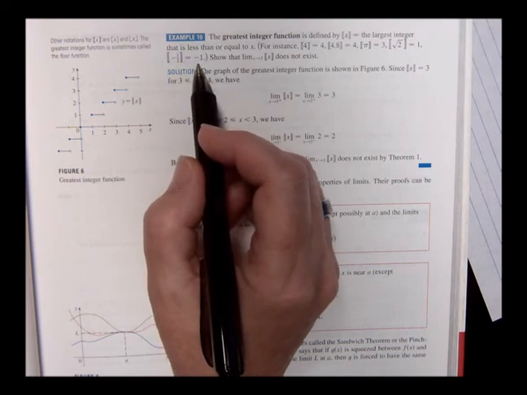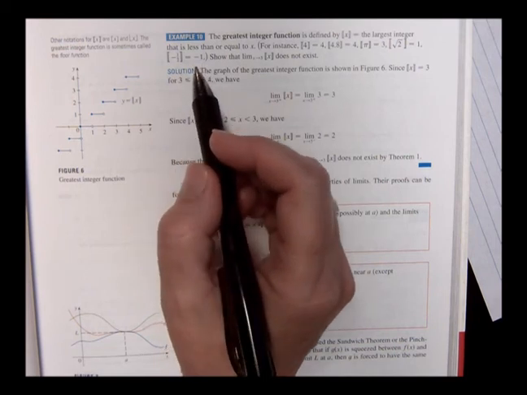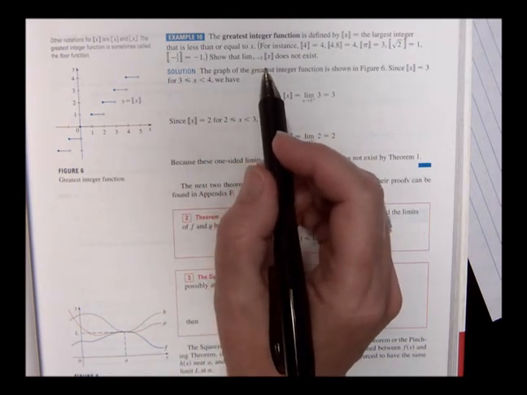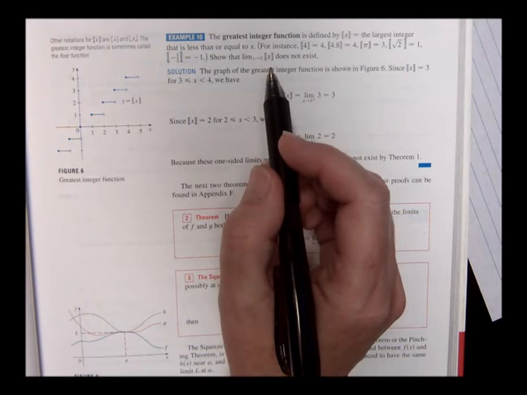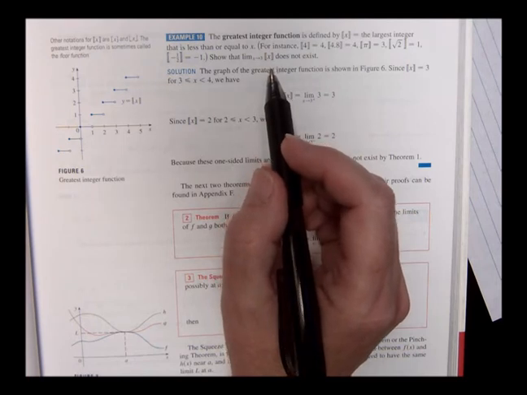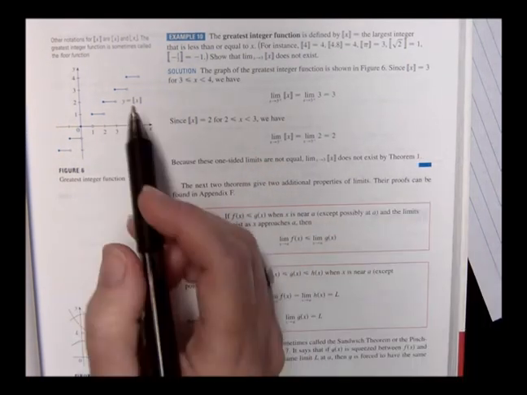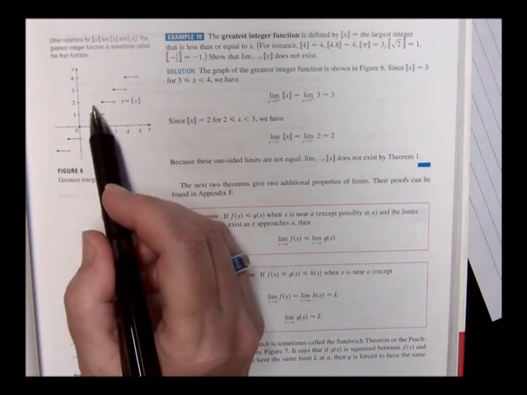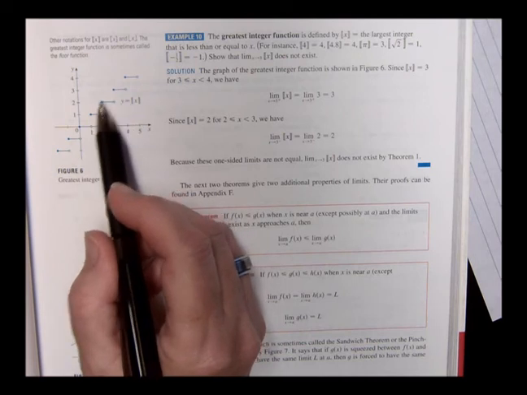Okay? So now we want to show that the limit as x approaches 3 of this greatest integer function doesn't exist. So we're going to go over here at 3. This is what we're taking a look at right here. We're going to approach it from the negative side and the positive side, from the left and from the right.